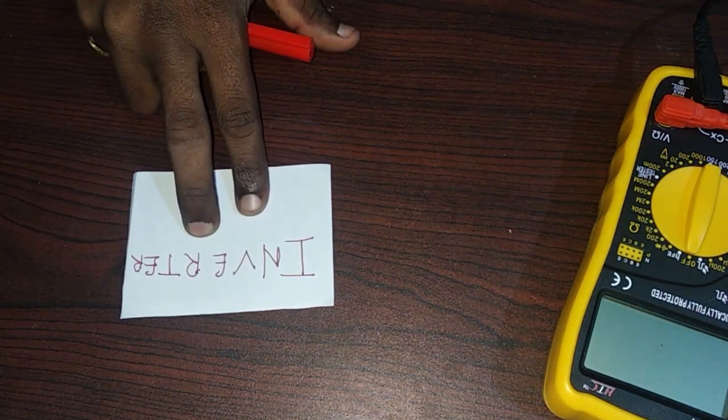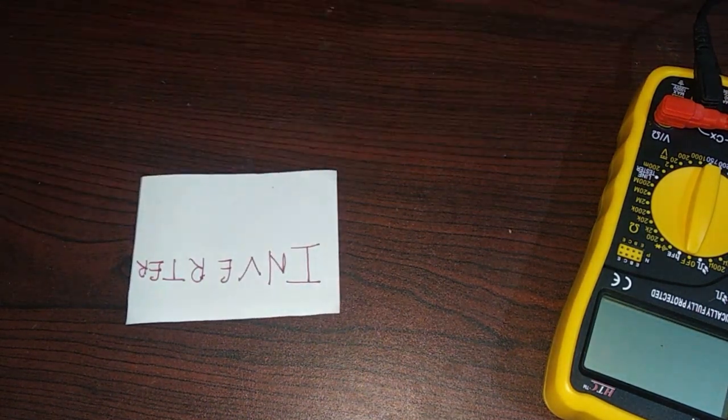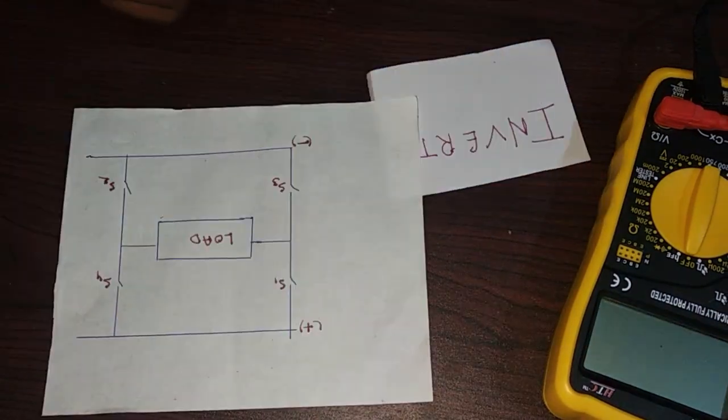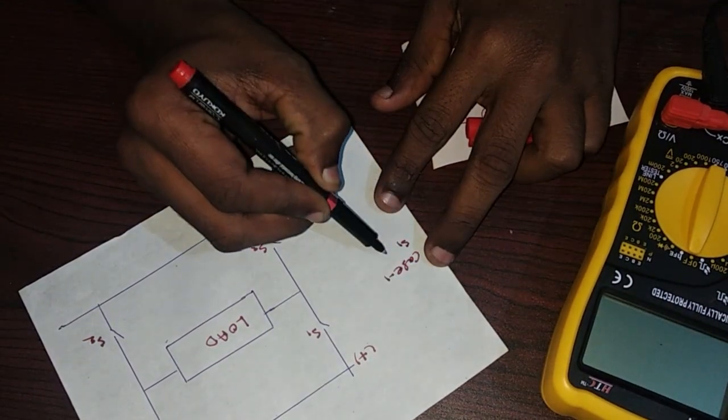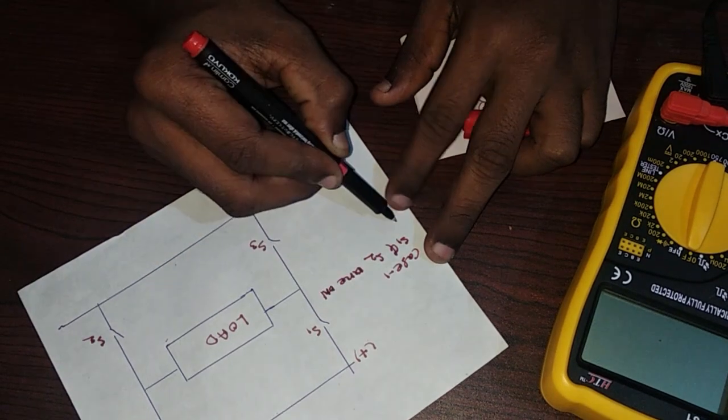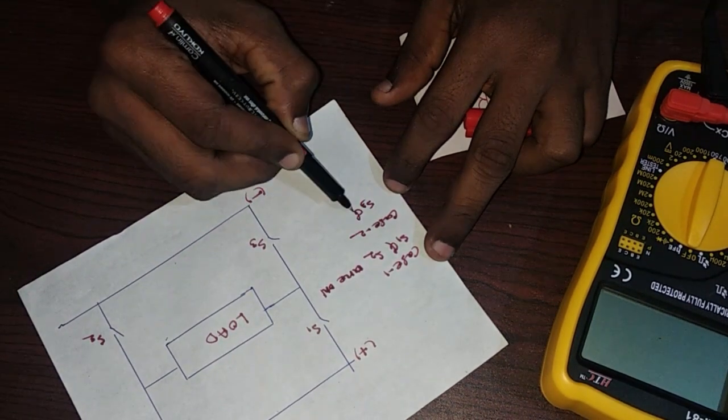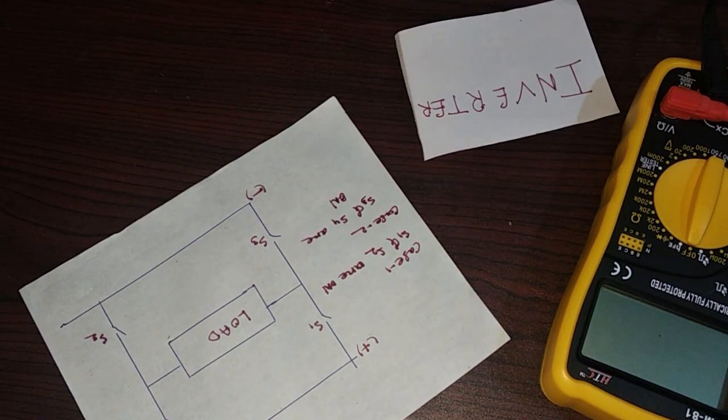Let's talk about the inverter. The basic topology says that the inverter is just like this. In this system, there are two cases. Case 1, S1 and S2 are on, and case 2 is S3 and S4 are on. We have to consider these two cases, and these two cases do not overlap. They are arranged in a sequential manner. That means case 1 will occur first and case 2 second. Then case 1 will be established again.